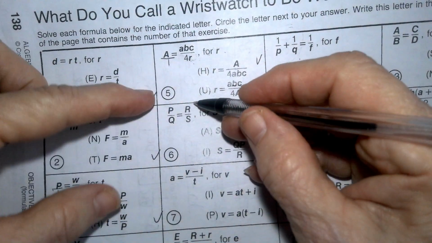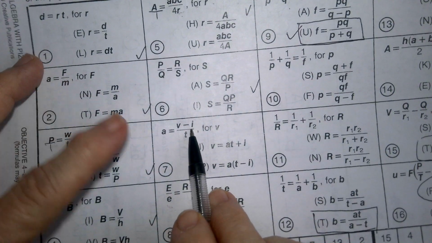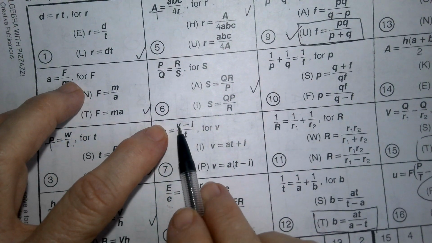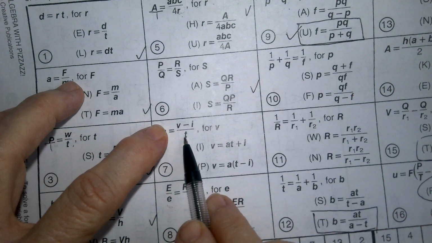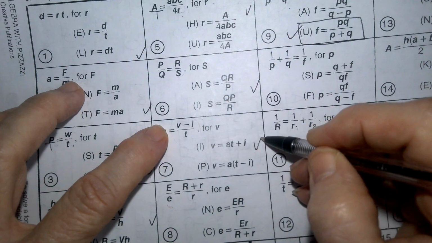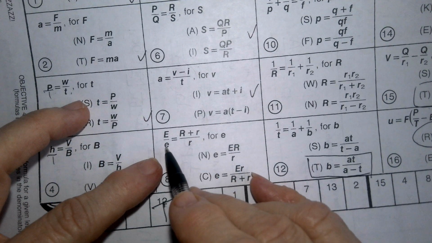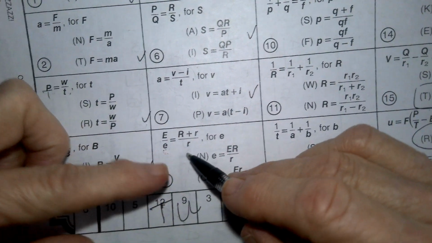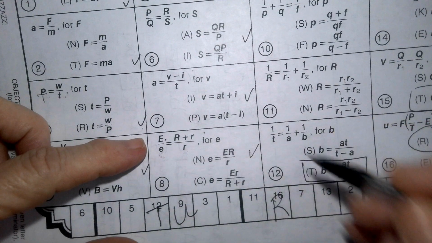This one, you'd flip both of them first. You could do that one. This one's ready to go. You're solving for this V on top, so you need to get rid of that T on the bottom. So you probably need to multiply the whole thing by T. This one is almost ready to go. You're solving for this. I would flip everything and then get rid of your big E. That one you should be able to do.